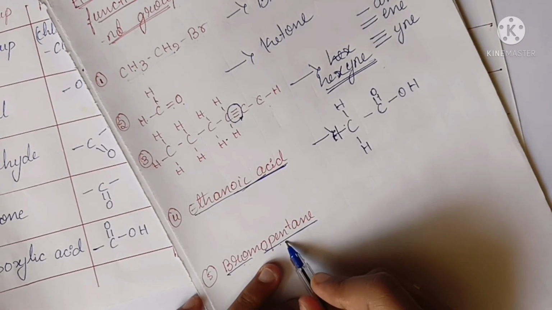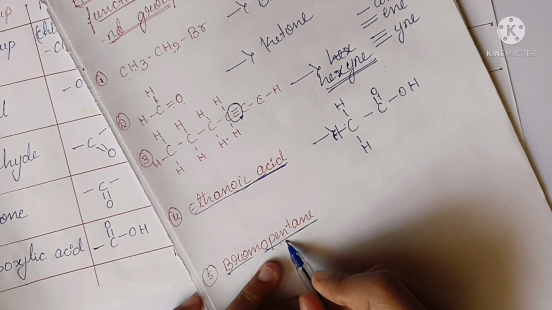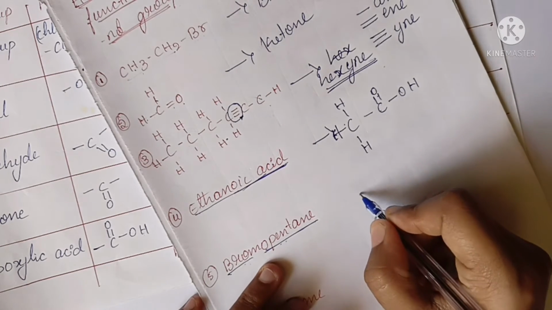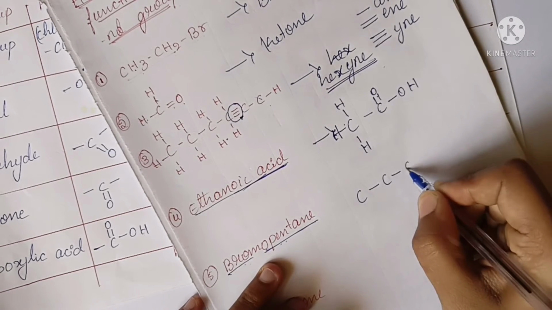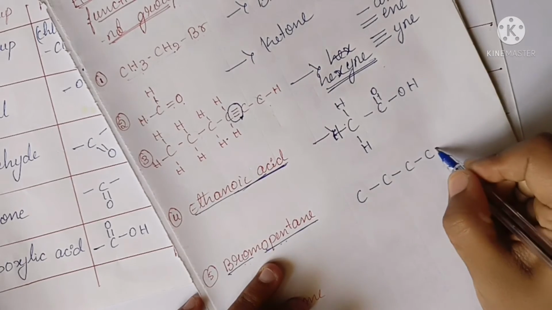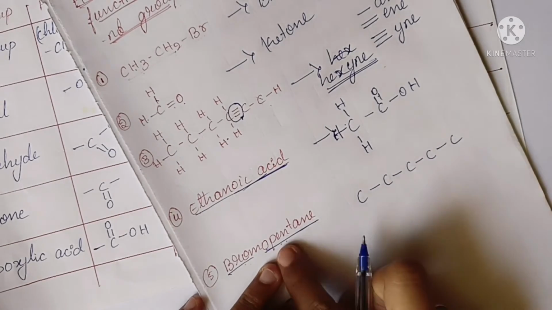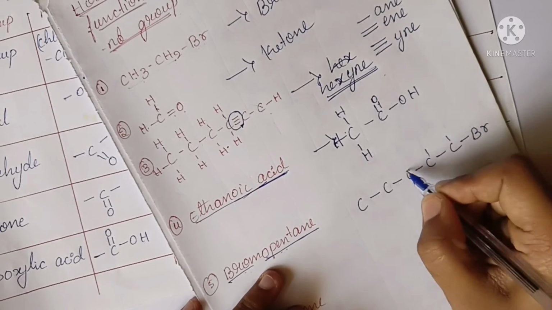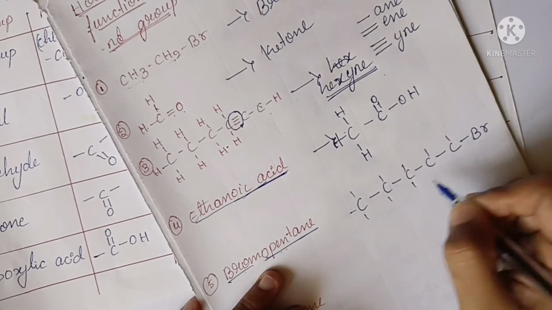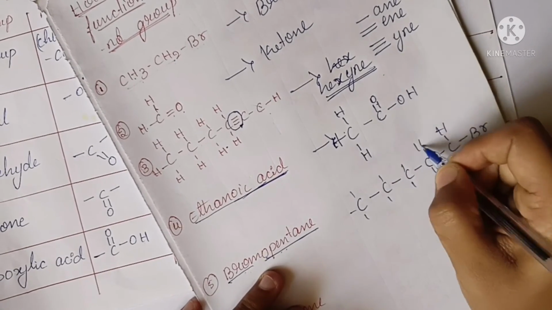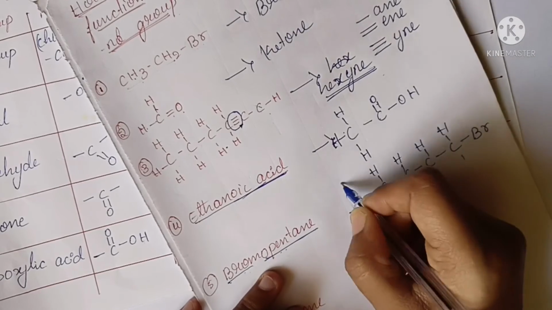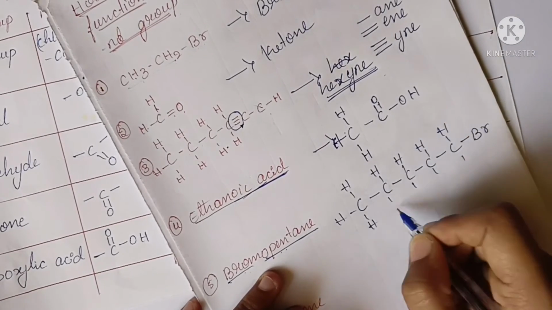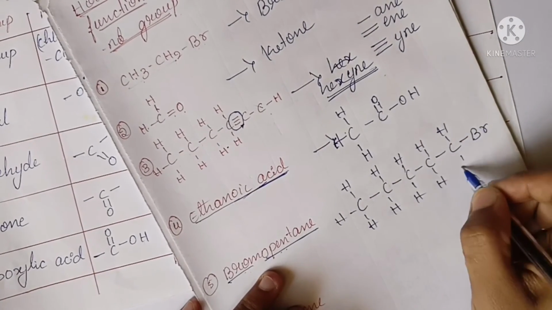Penta. See this, how many carbons are there here? Penta, 5 carbons are there. So how to write this one? First write the 5. Penta in the sense 5 carbon. Write 5 carbon. 1 2 3 4 5. Okay, next bromo. For an ending, just attach the bromo, and each and every carbon has to be satisfied with the H, that is a 4 valence bond. So this is how we have to write the bromopentane structure.